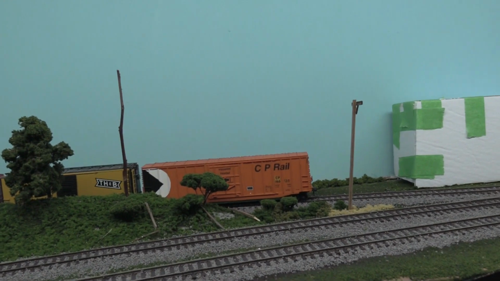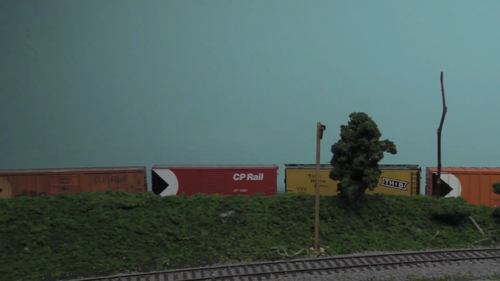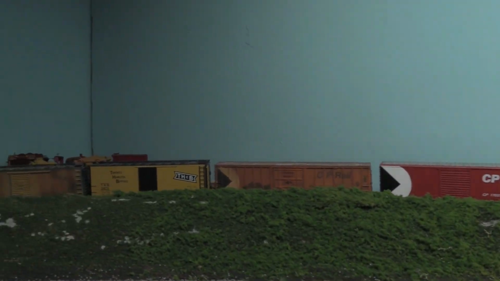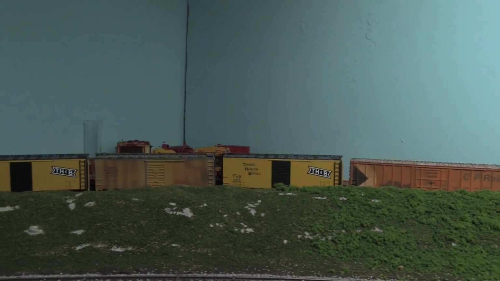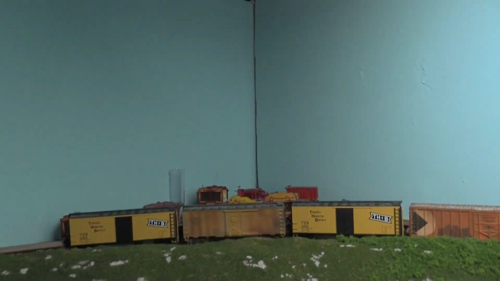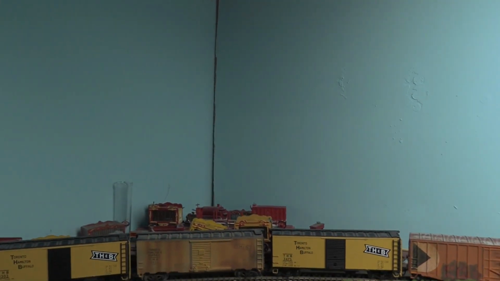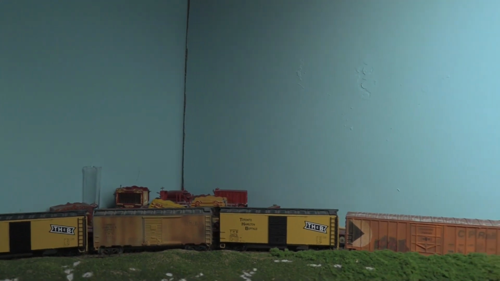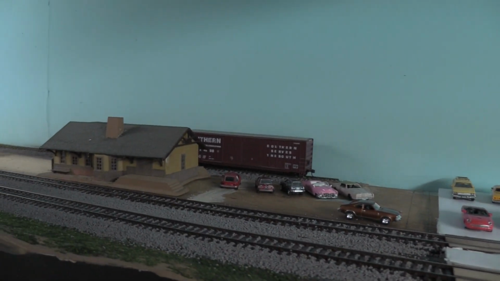I made a mistake here. This section here goes to the Dunnville sub, not Port Maitland. Port Maitland is over where the staging is for Welland. So this will go to the Dunnville sub. Okay, so back there I'm going to have a little hill, probably with some campers on there. More trees. And the station's going to be scratch built.